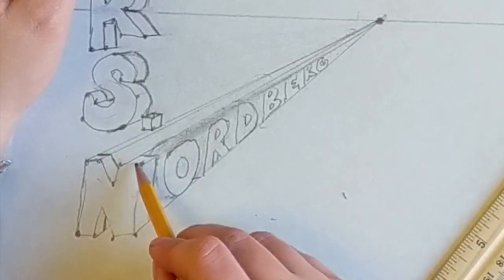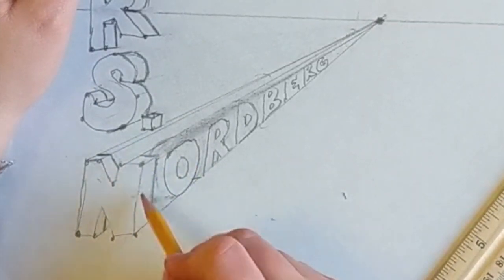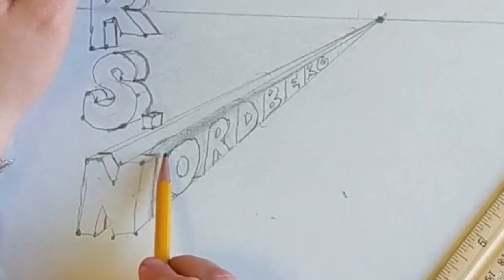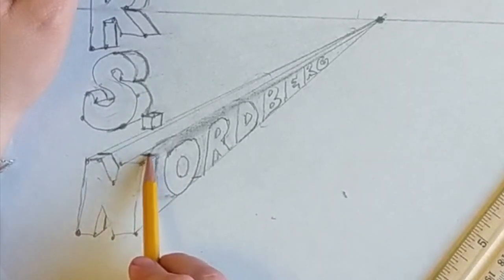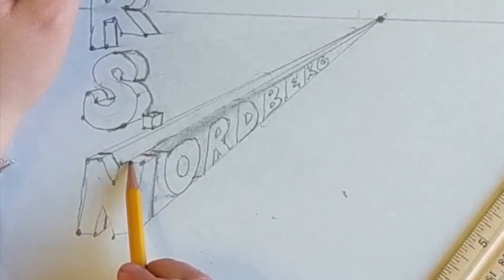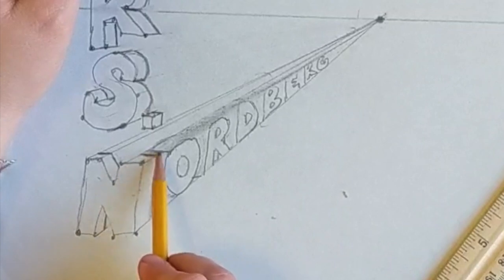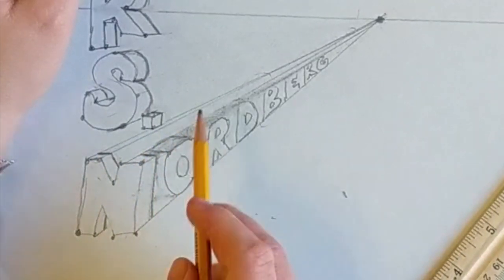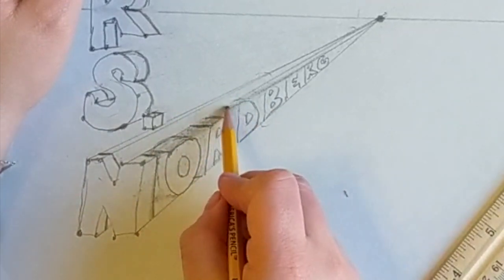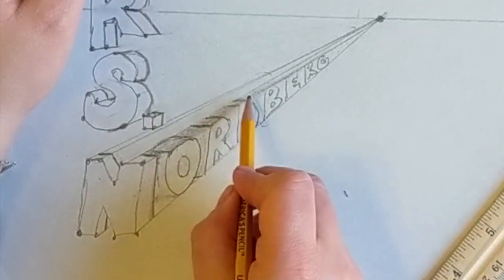And so instead of kind of what we did up here, where whatever happens in the front happens to the back, we're actually copying this line that moves back in space here. So we've got this horizontal line here. We're copying that horizontal line on all of our points of our letter going back in space here.